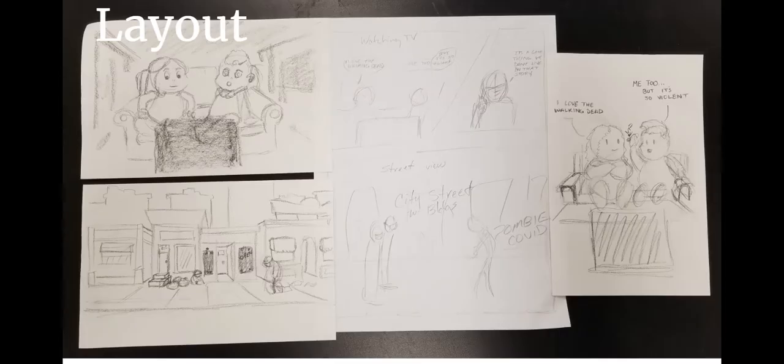So then I had to figure out my layout. Now, these are sketches like you did in the last unit. So the idea here is that you are putting together what this strip will be. You need at least 3 panels. So I start with, I love The Walking Dead. My friend is like, me too, but it's so violent. Then I have a close up of her and a diagonal panel.